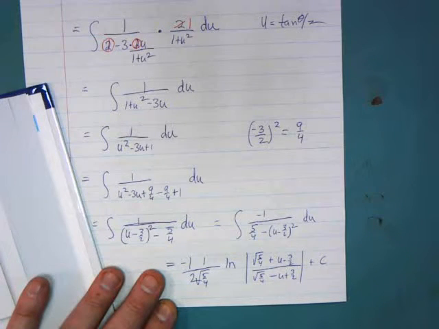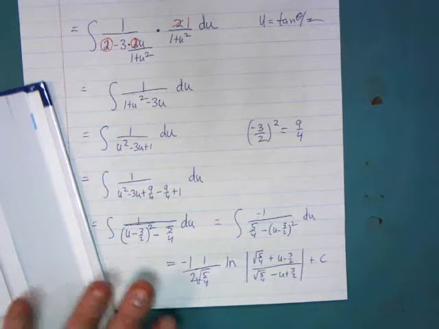Somebody asked, couldn't these inverse hyperbolic things show up on the test? The answer is I will make sure I pick problems where these inverse hyperbolic things do not end up on the test. You will not have to have that on your note card for this test.